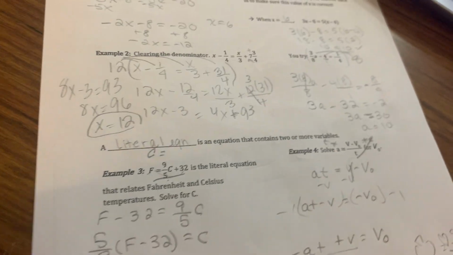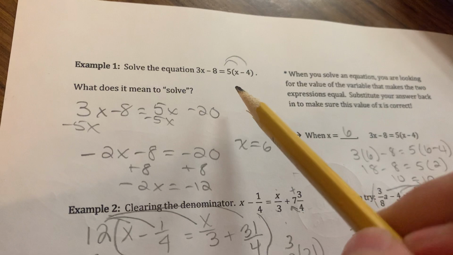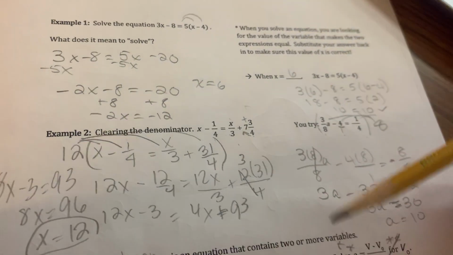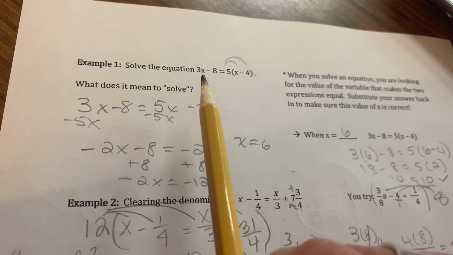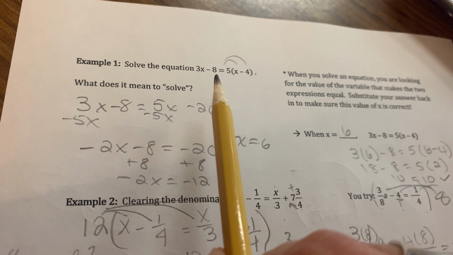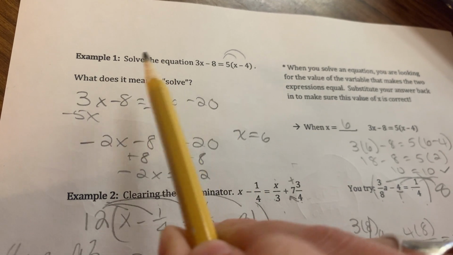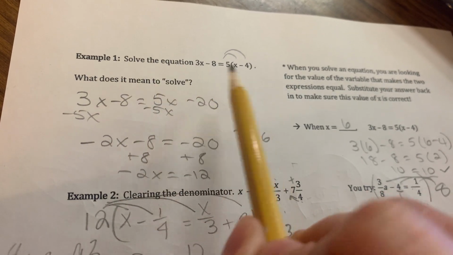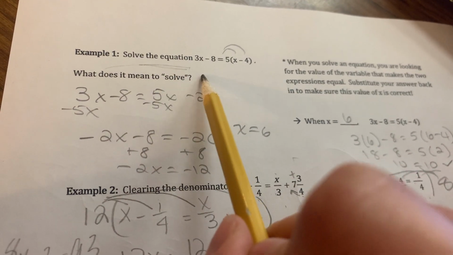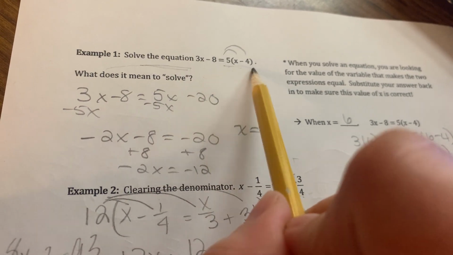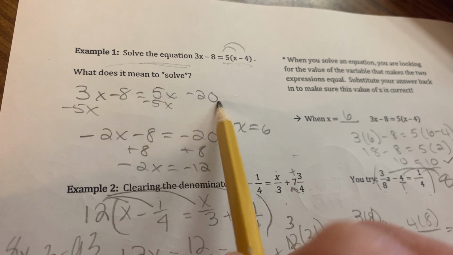All right, on to the next page. We're starting to get a little more Algebra 2-like. Example 1, we're going to talk about solving equations. So example 1 is solving this equation. We have to free up this x to solve for x. It should say solve the equation for the variable x. It's kind of vague in the directions. So here we're going to distribute 5 to x and 5 to 4, and we're going to get 3x minus 8 equals 5x minus 20.